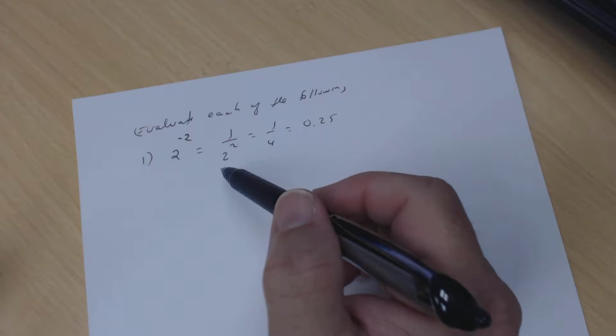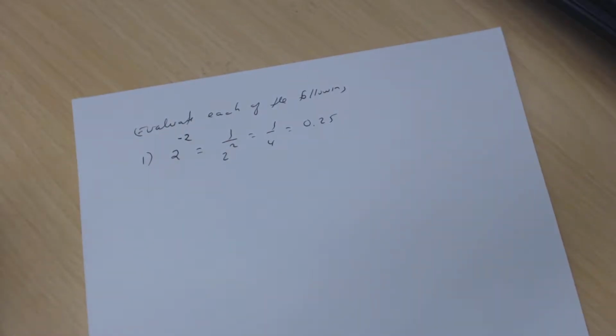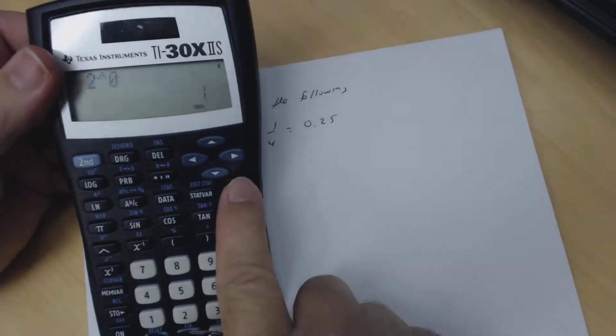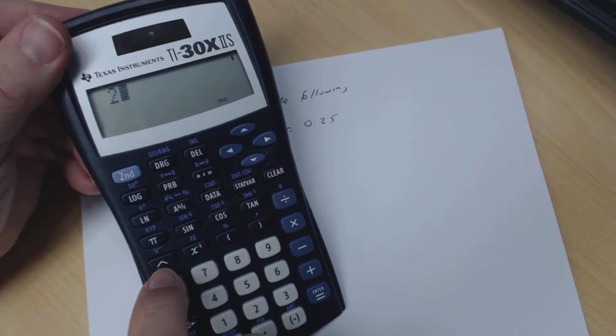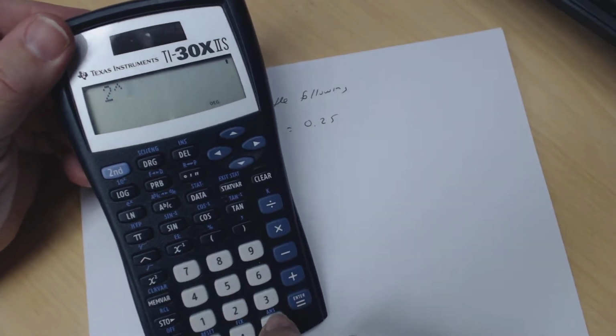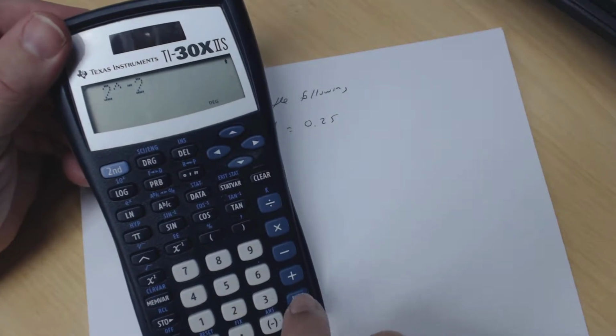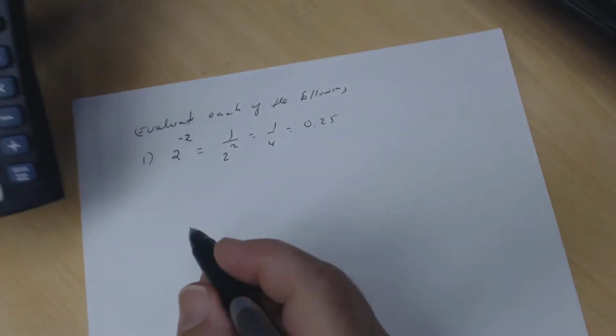So there are some rules with this that you used in previous courses. But if you forgot this, all you have to do is say, on your calculator, 2 raised to the, so use this right here, 2 raised to the, and then negative second, make sure you say negative second, then press equal, and you get 0.25. Okay? All right, what about number 2?